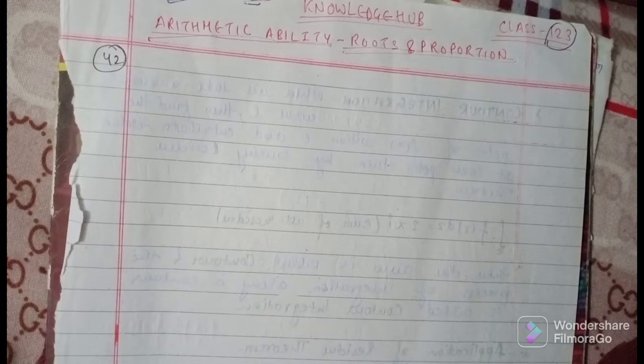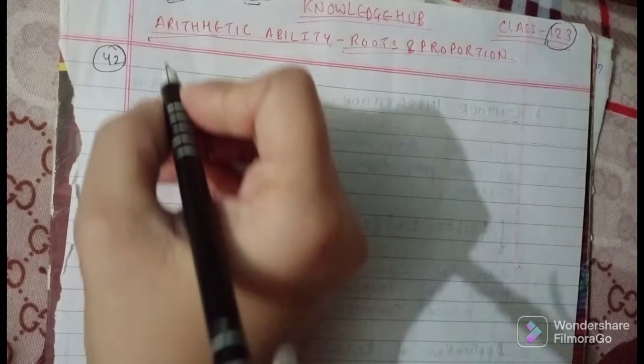The question is, the sum of three numbers is 98, and if the ratio of the first to the second is 2:3, and that of the second and the third is 5:8, then you have to find out the second number. This has been asked in an SSC examination paper, so this is also an important one. Let's find it out.